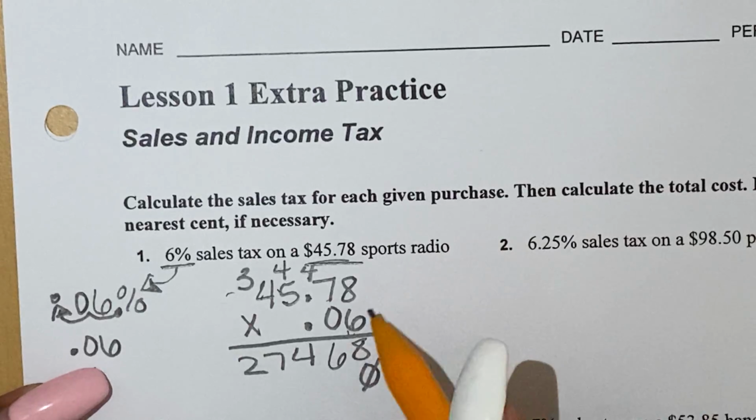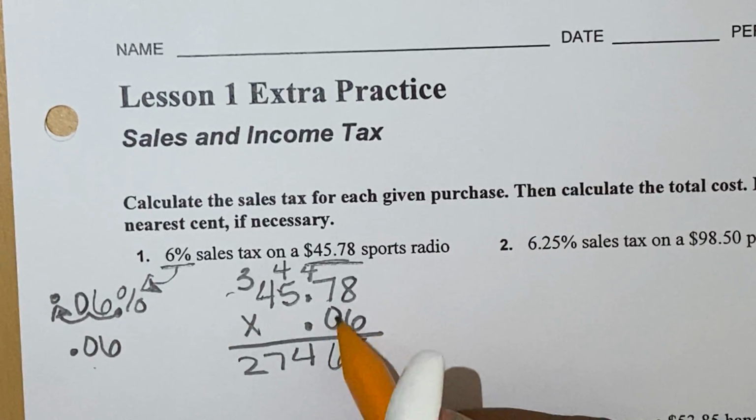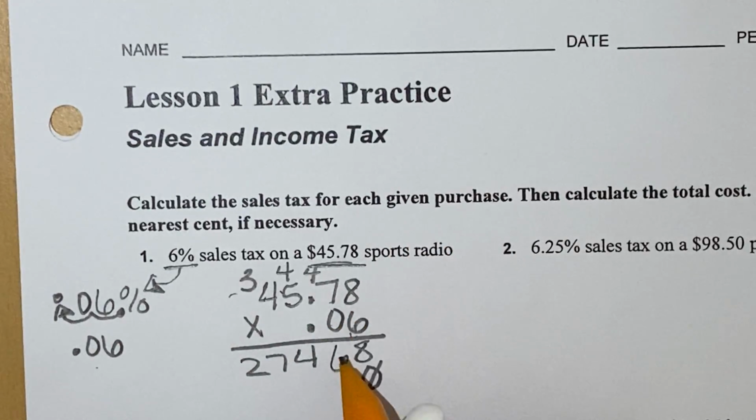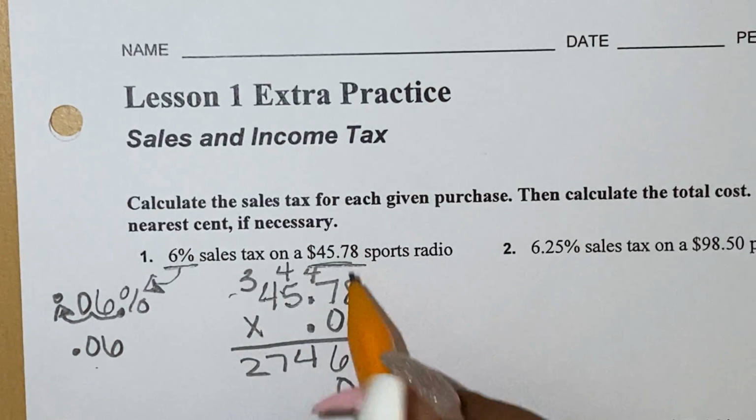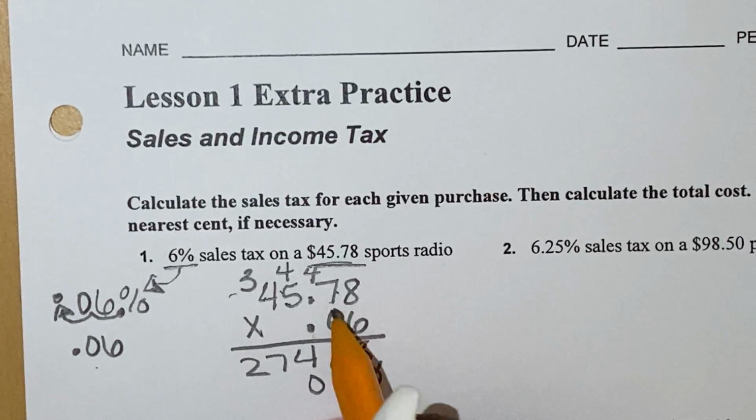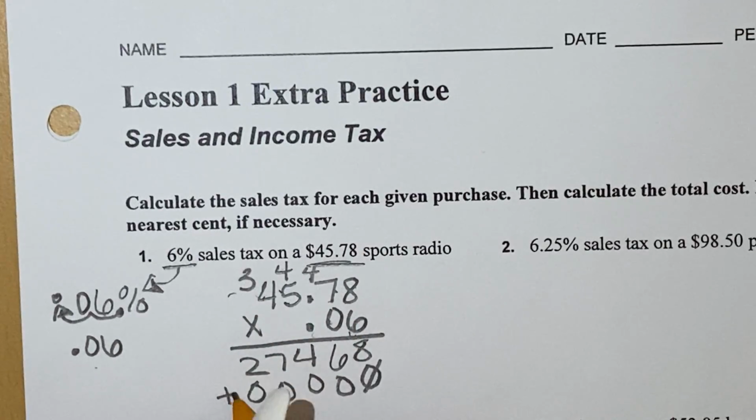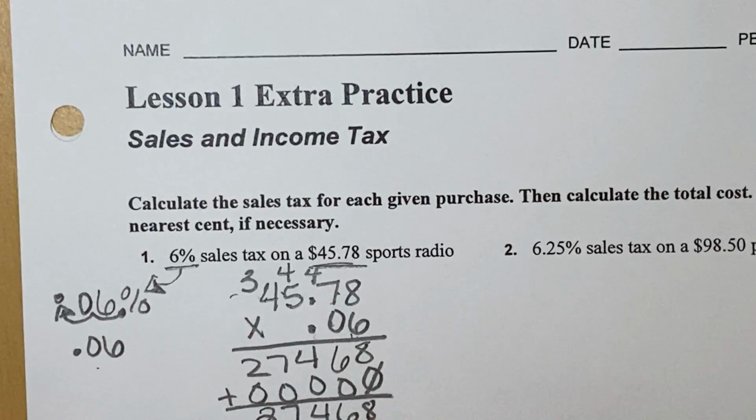Add a placeholder because we're about to change place value. And then we multiply by those zeros. 0 times anything is 0. So 0 times 8, 0. 0 times 7, 0. 0 times 5, 0. 0 times 4, 0. Add it up. And we would get 27,468.